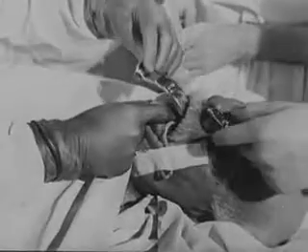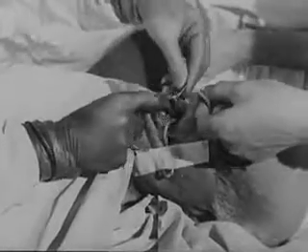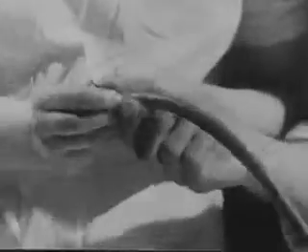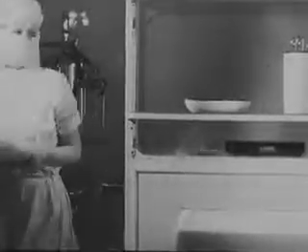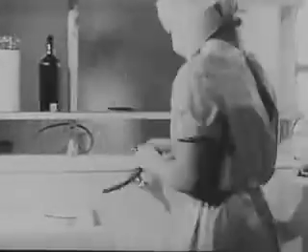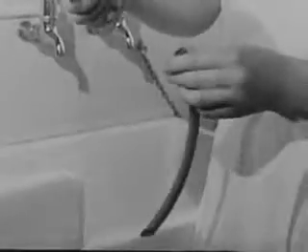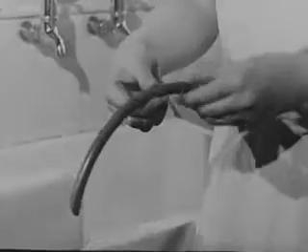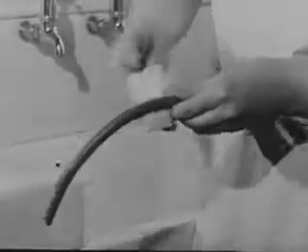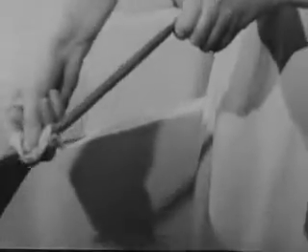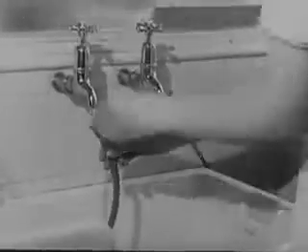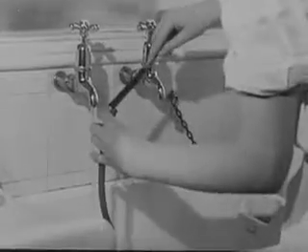As soon as an operation is finished, it is important that the endotracheal tube is properly prepared for further use. First, the tube and the connection are taken apart, and the tube is then cleaned on the outside with a swab dipped in ether. Take great care that the inside of the tube is not neglected.